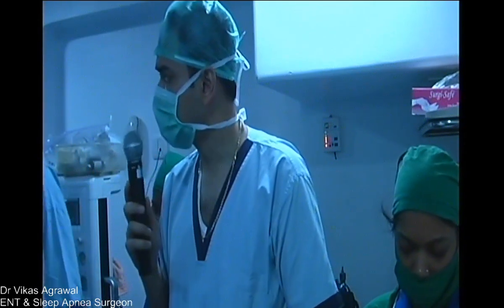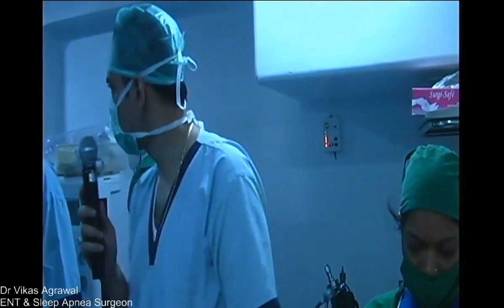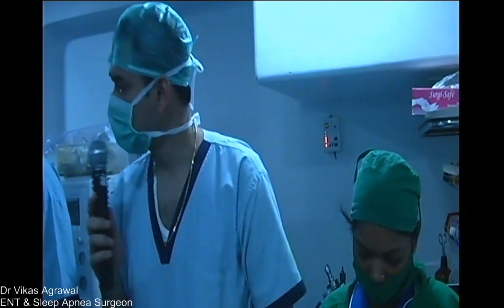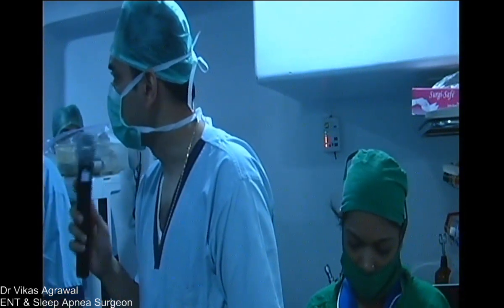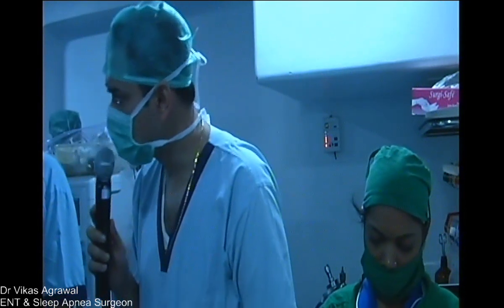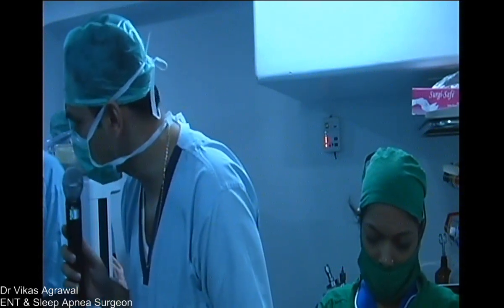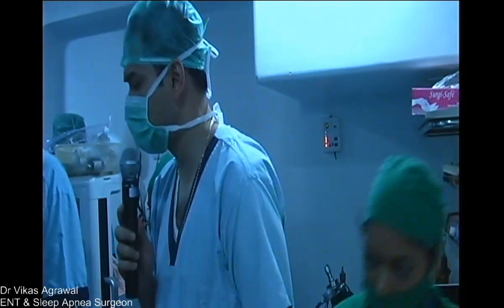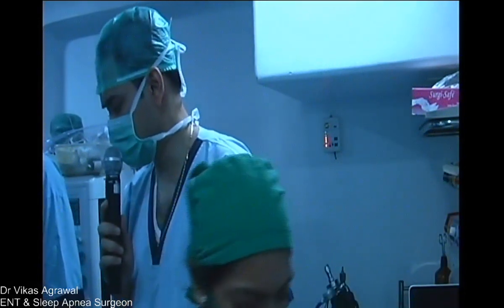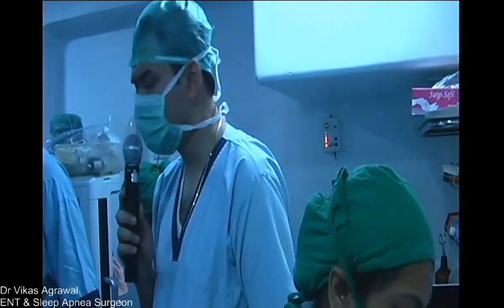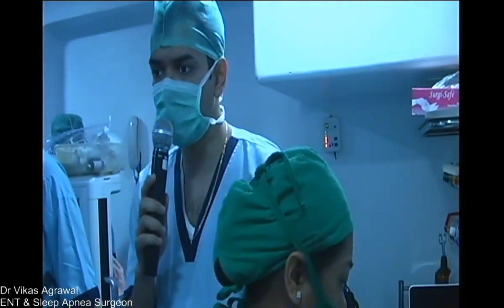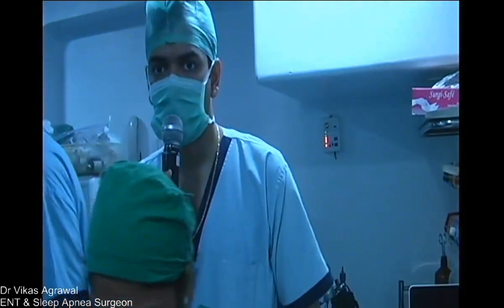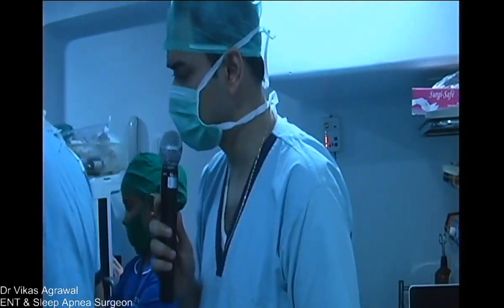So Dr. Kalpesh, would you like to... Yes, there is a question which is a repeat question, the cost of the BIS monitor. The BIS monitor, the one that we have here, is I think a Covidien. It's about 2.5 lakhs and there is a disposable usage of about 1,000 rupees per patient. It's a good tool, but absence of this tool should not stop us from doing DISE or sleep apnea surgery.